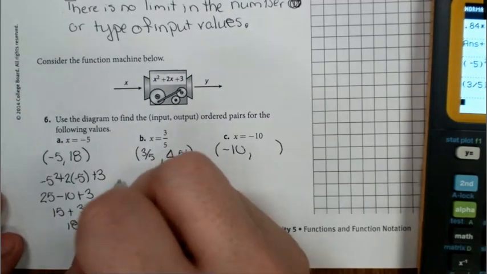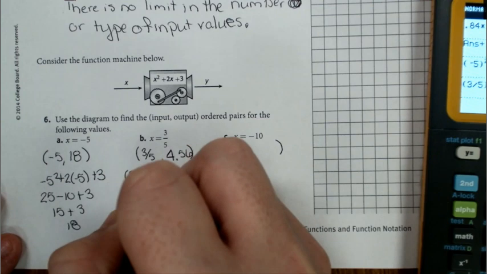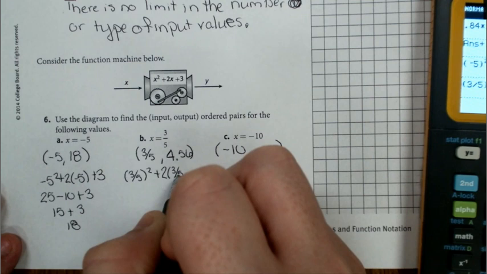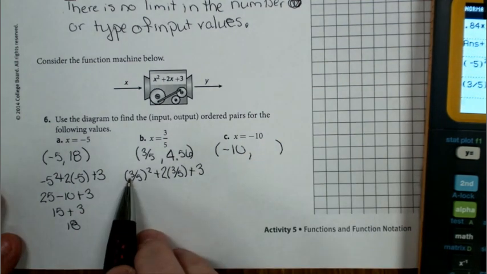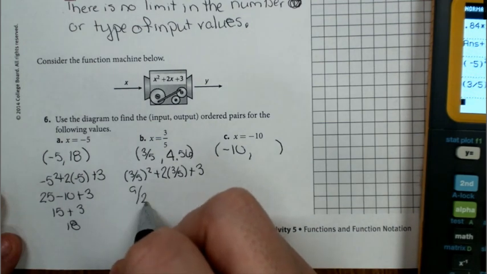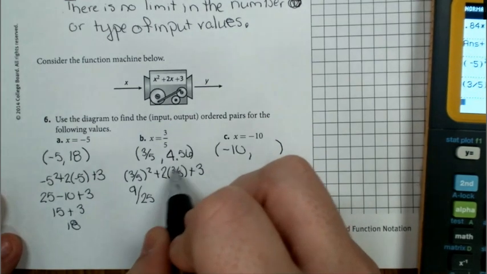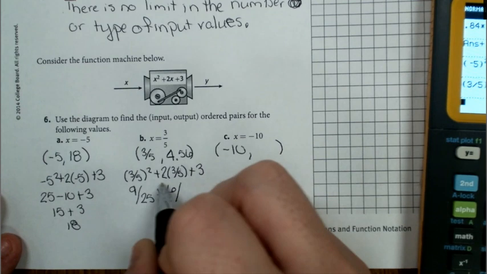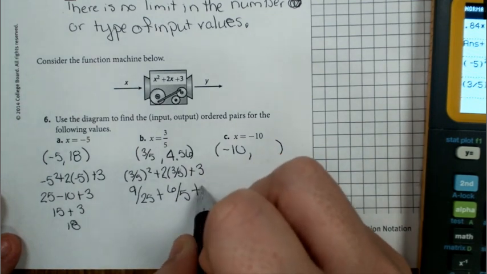Here we've got 3/5 squared plus 2 times 3/5 plus 3. Well, remember that when we square this, we square top and bottom, so that would be 9/25. Here we would just multiply the 2 times the 3, so this would be plus 6/5, and this would be plus 3.